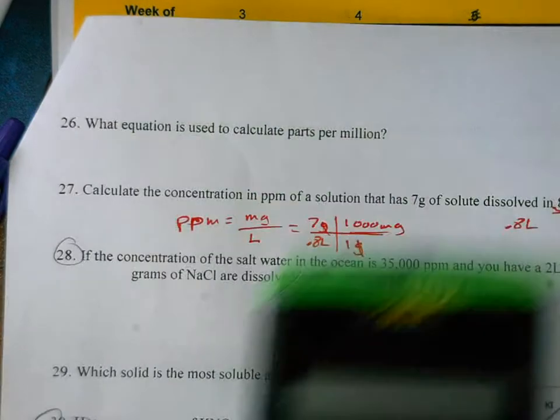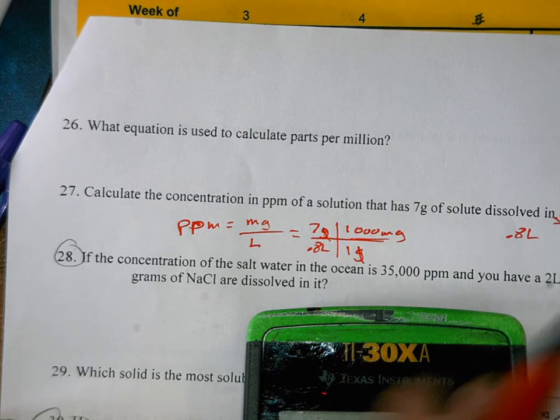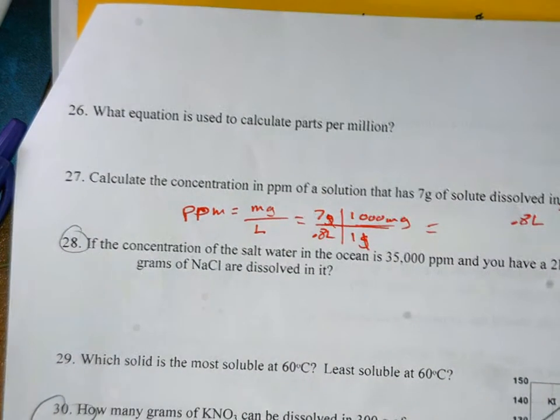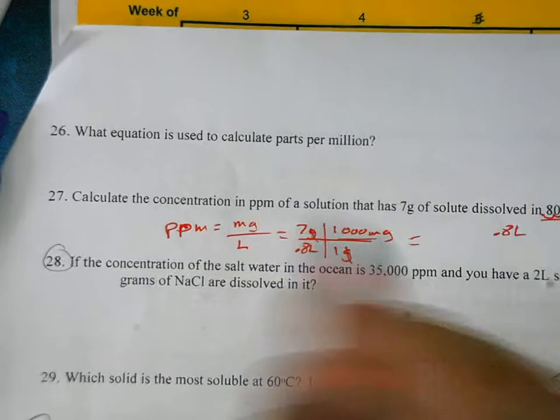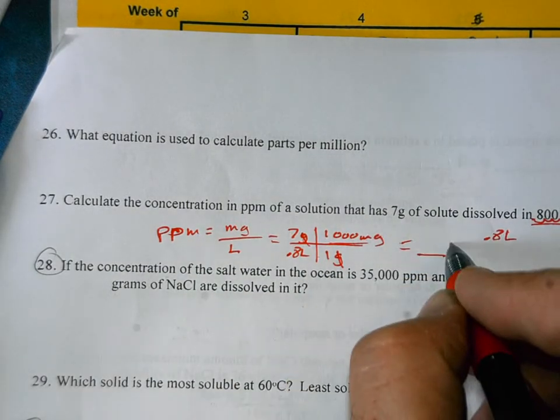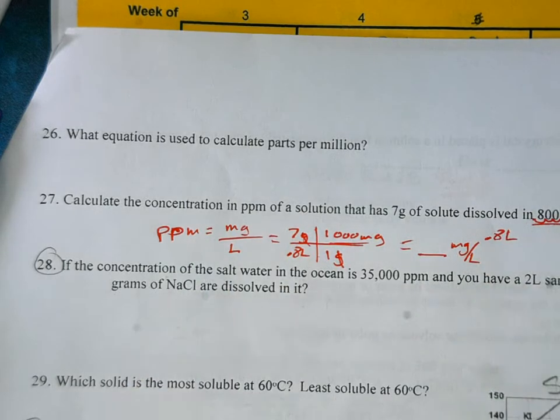So when you go to do the magic work on there, I'll let you do that. You've got 7,000 divided by 0.8. Go and hit pause and punch that out. And then your answer is going to be milligrams per liter, which is what parts per million is.